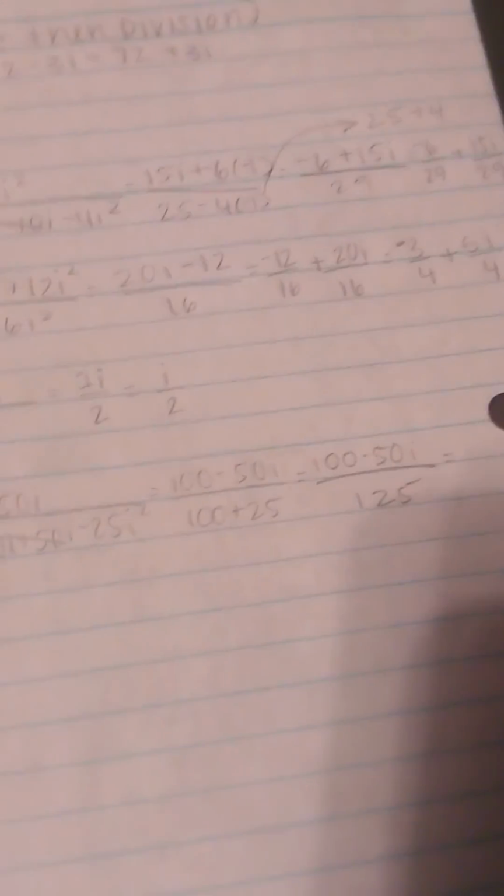So you can split this up to give you 100 over 125 minus 50i over 125. And so you simplify that to get 4 over 5 minus 2i over 5. And if you'd like to see this in fraction form, I will write it for you right here. 100 over 125 minus 50i over 125. And that simplifies down to give you this.